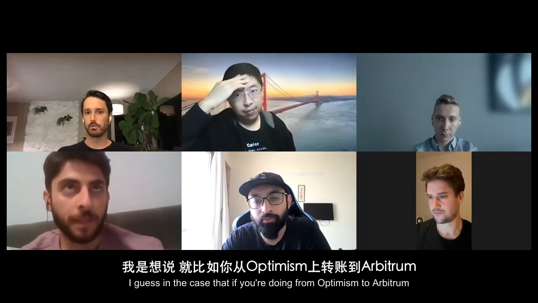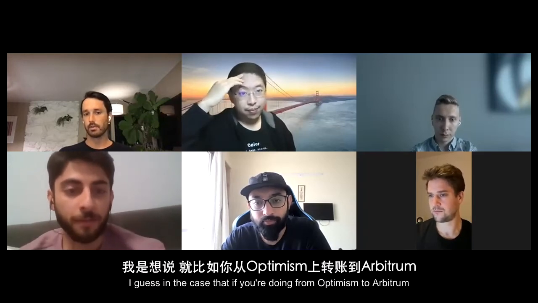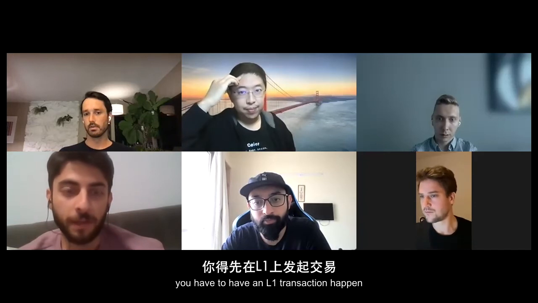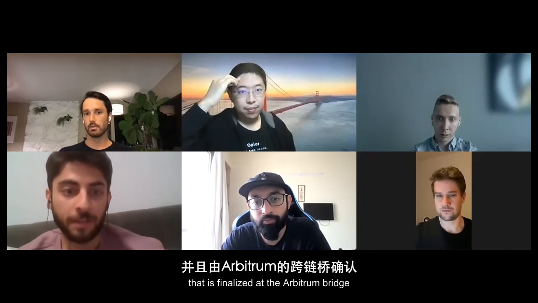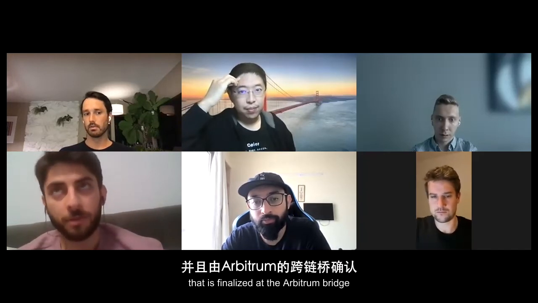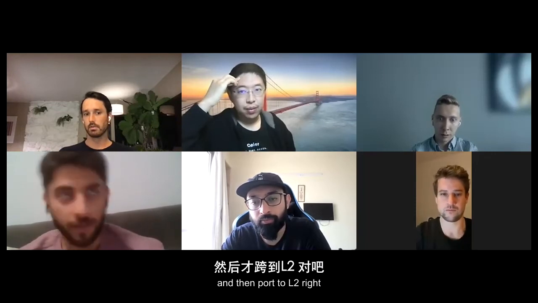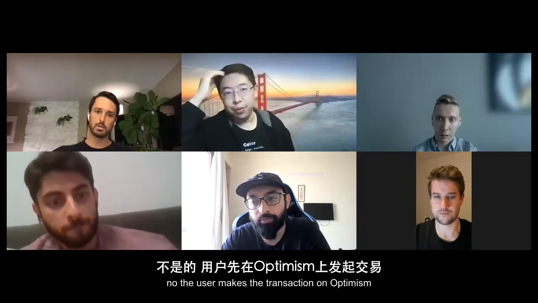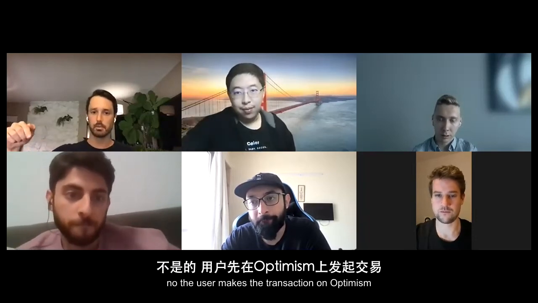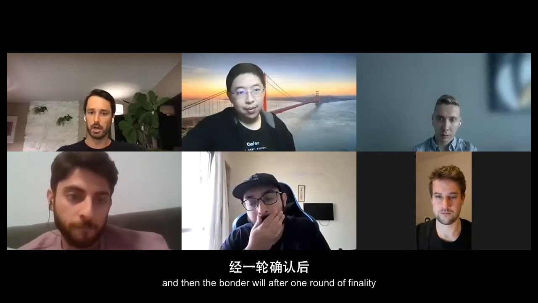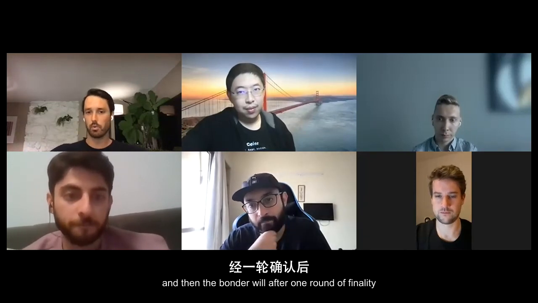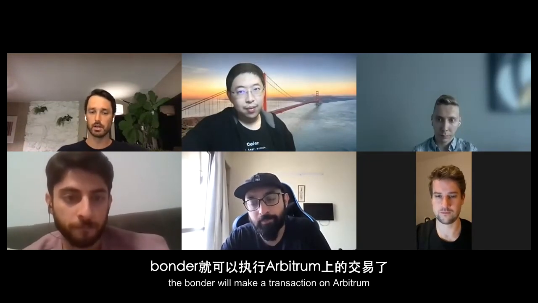Yeah, well, I'm assuming, in this case, if you're doing Optimism to Arbitrum, you have to have an L1 transaction happen that is finalized, that the Arbitrum bridge could then see on L1 and then port to L2, right? No, the user makes a transaction on Optimism, and then after one round of finality, the bonder will make a transaction on Arbitrum.